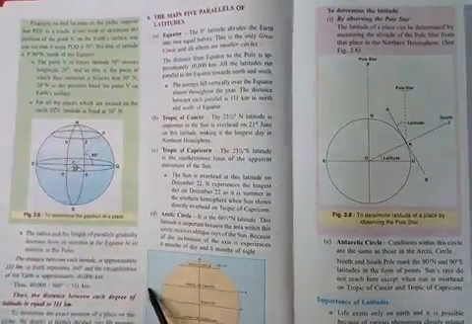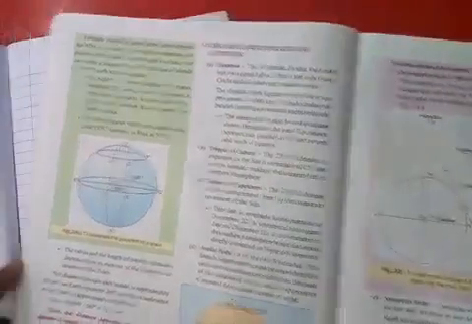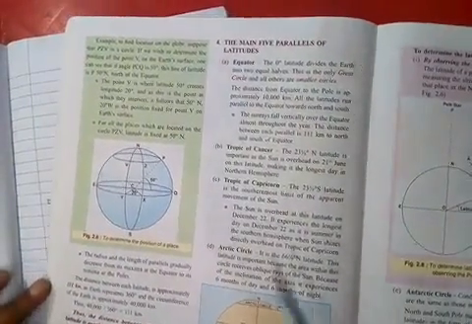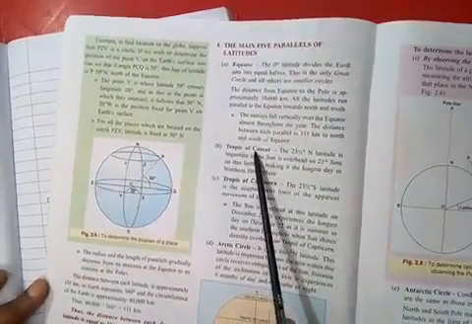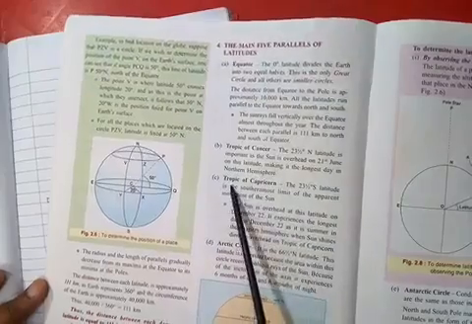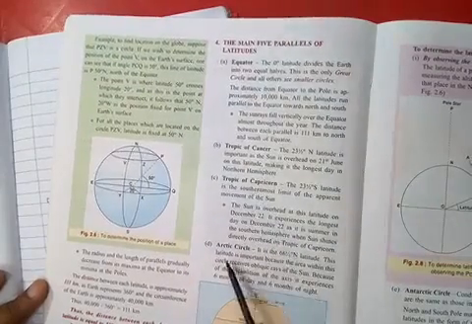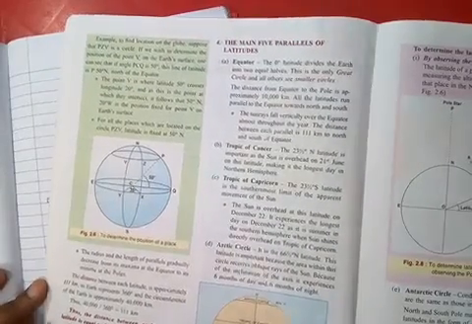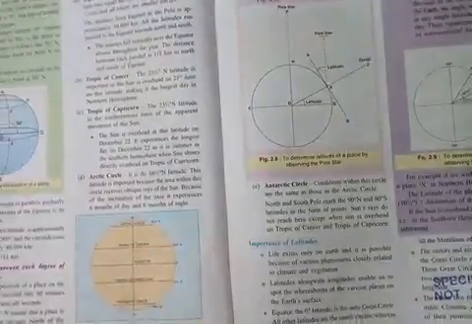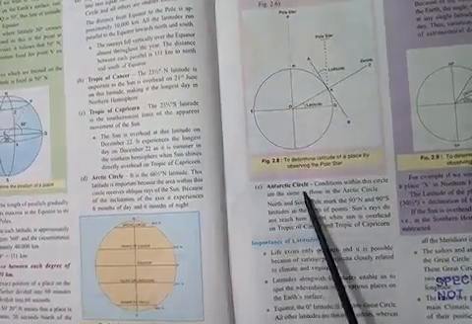Again, I explained to you about the five main parallels of latitude. What were they? Equator, Tropic of Cancer, Tropic of Capricorn and Arctic Circle. And another one, the fifth one, is the Antarctic Circle.